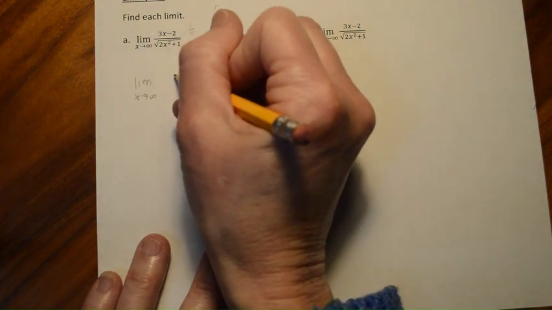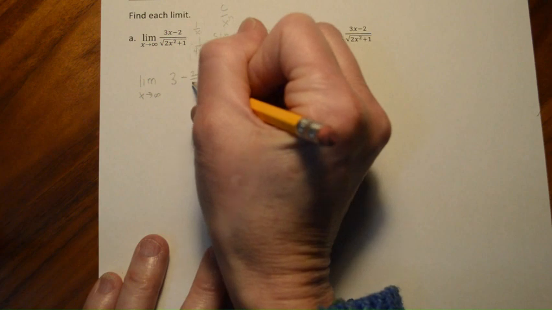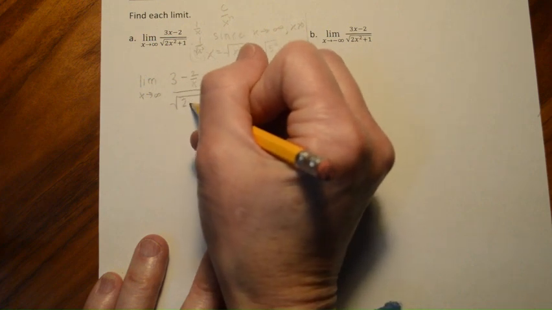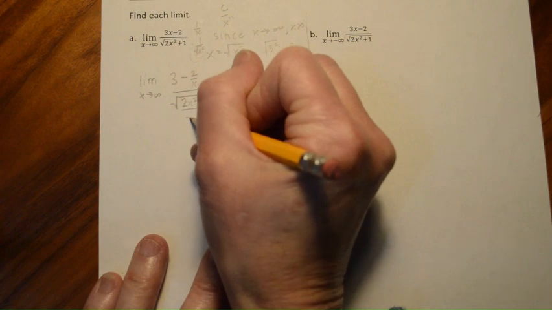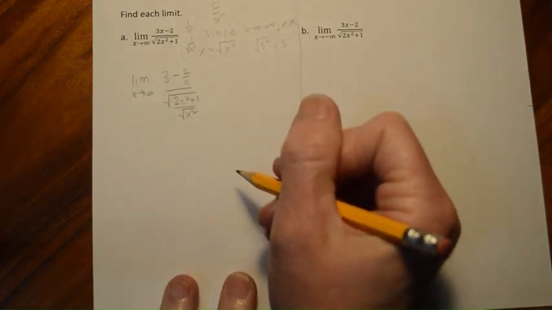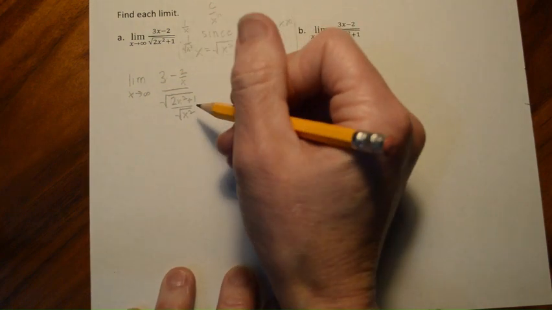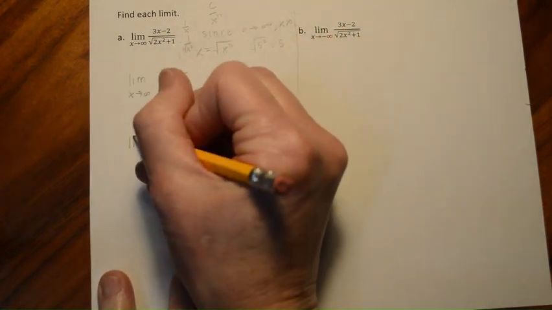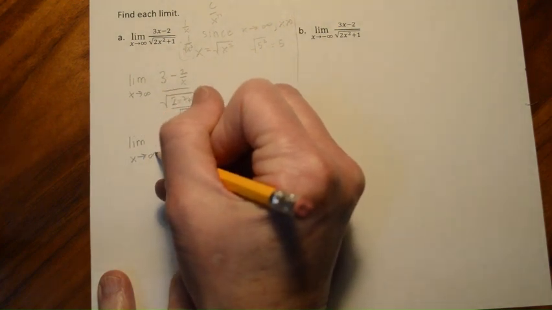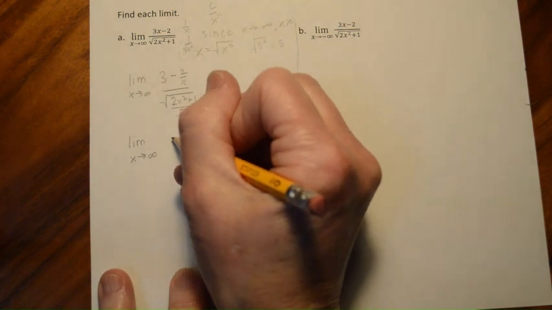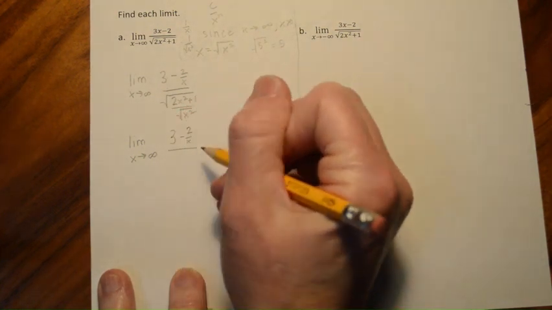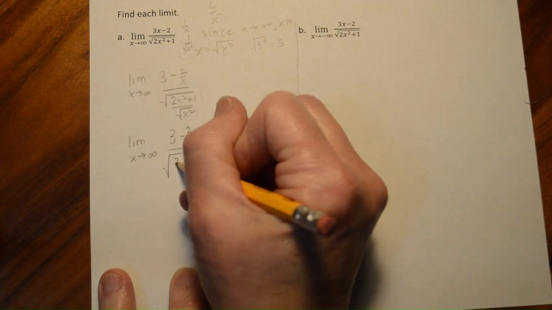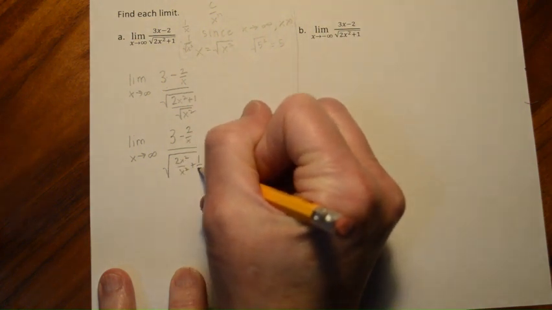So the numerator is going to become 3 minus 2 over x. And in the denominator, let me write it out and not simplify it just yet: 2x squared plus 1 over the square root of x squared. I'm just going to cancel that just so we save a little bit of space here. Then the next thing I'm going to do is put it under the radical, because remember, when we have 2 radicals, we can just smush that together into a single one. So in the numerator we've got 3 minus 2 over x, and in the denominator this is going to become the square root of 2x squared over x squared plus 1 over x squared.